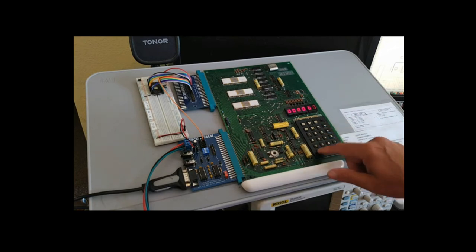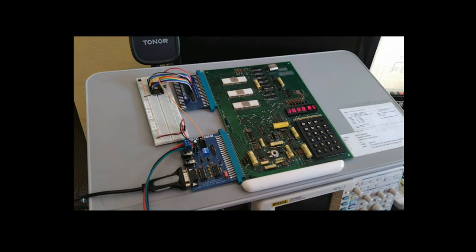And there you go. And of course, we don't see it at 0400. We don't see it at 0800. We don't see it at 0C00. We only see it at 1000, where we're supposed to see it. Okay, that's enough for the 2732. Let's move on to expanding our KIM-1 above the first 8K.